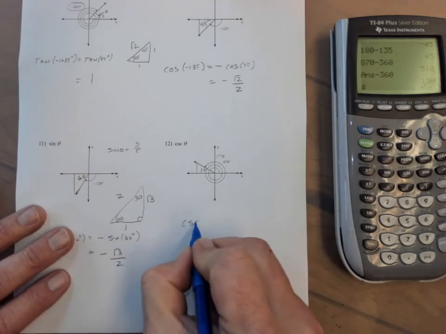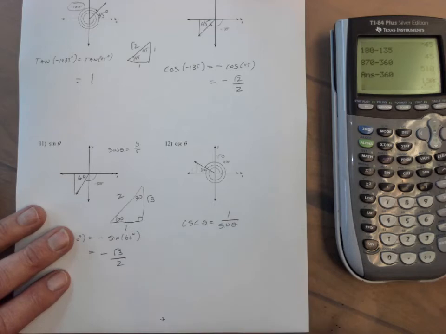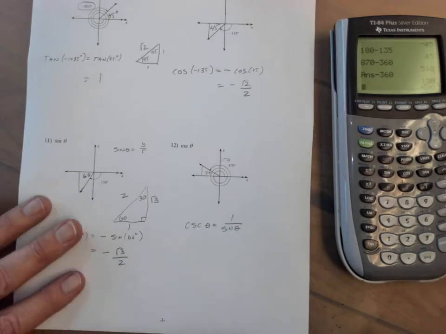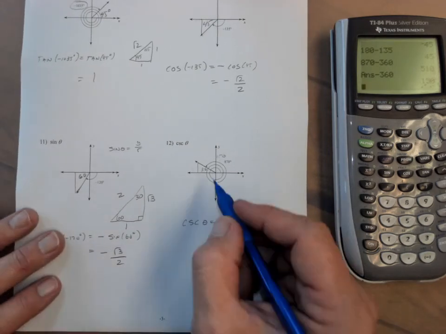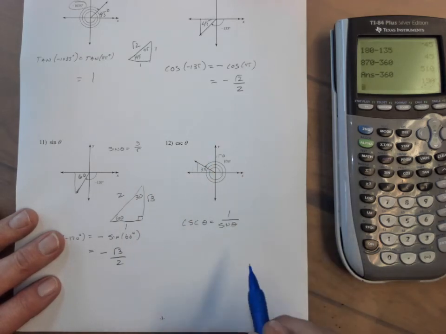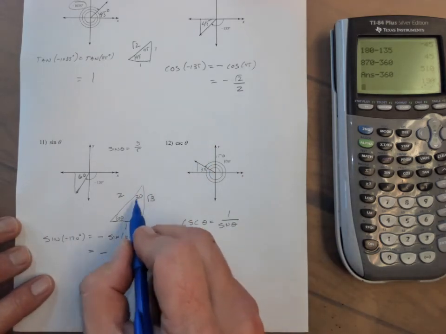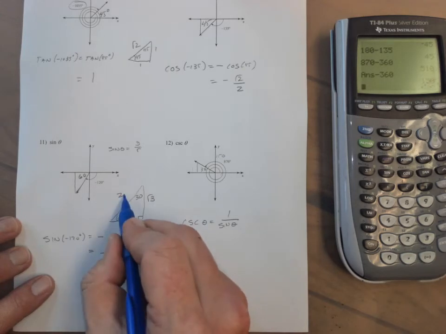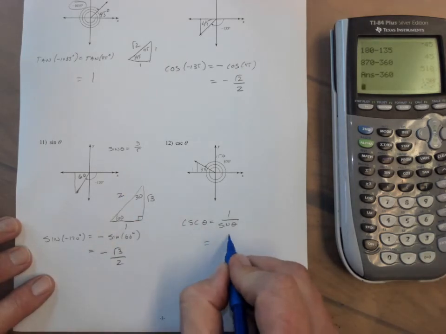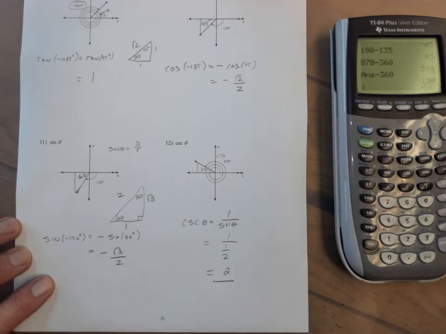Now remember, cosecant is 1 over sine, so it's the reciprocal of sine. Sine in our second quadrant is positive because the y value is positive. So if I find the sine of 30, so here's 30, opposite over hypotenuse, 1 over 2. So that's 1 over 2, the reciprocal, and that would be 2, and it would be positive.